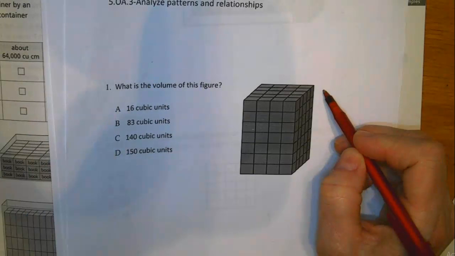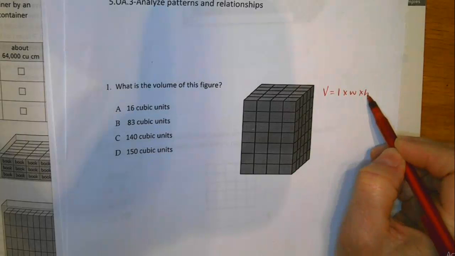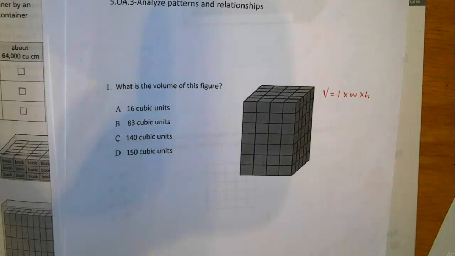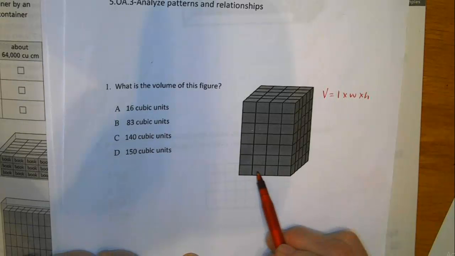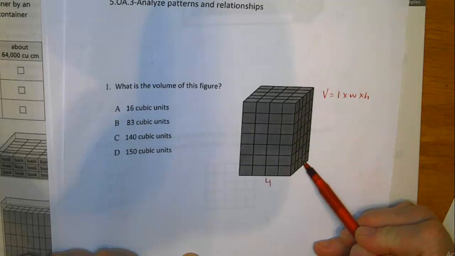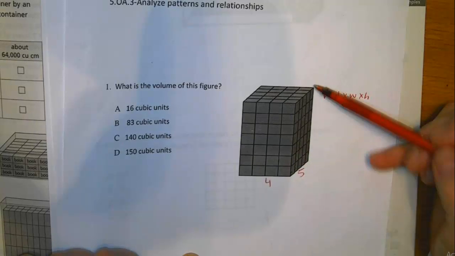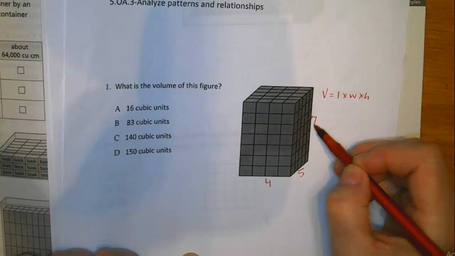The most basic one is volume equals length times width times height. And so I could find those dimensions on this shape and determine the volume. On this particular shape, I see that the length is 4, the width is 5, and then I count the height, and I can see it's 7.